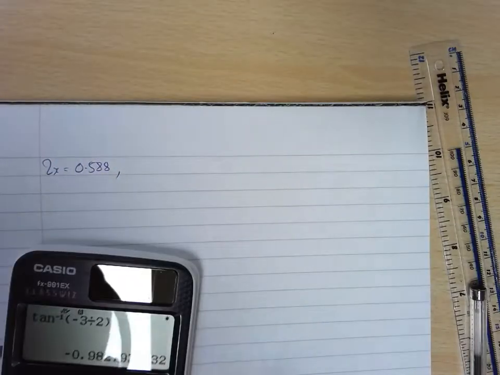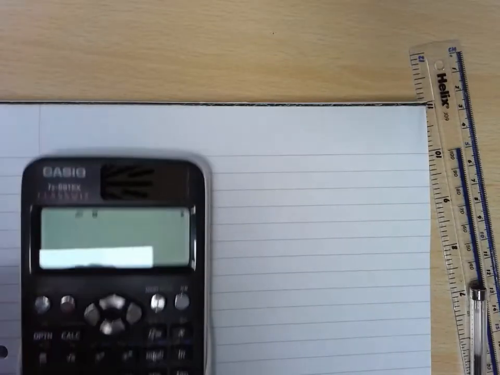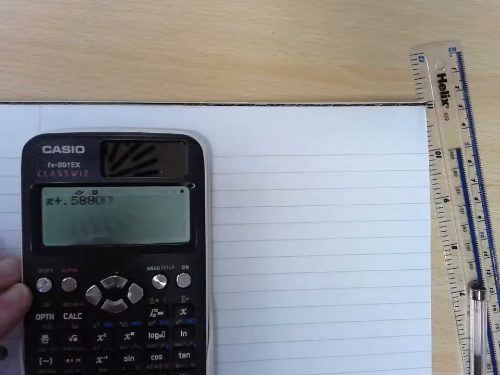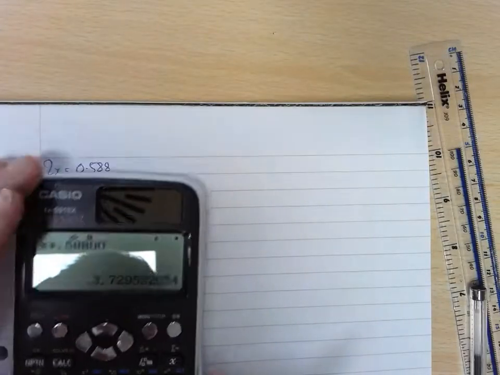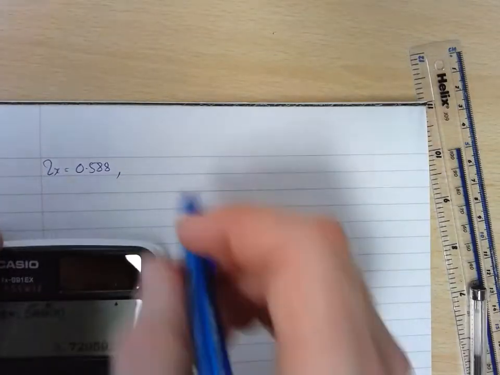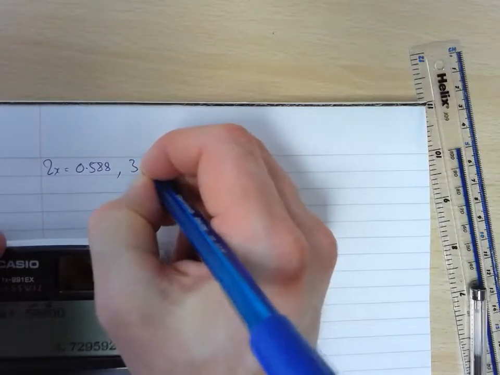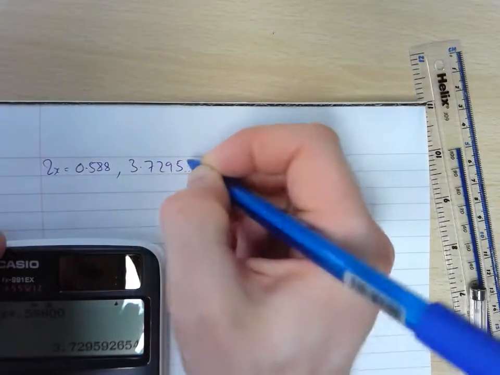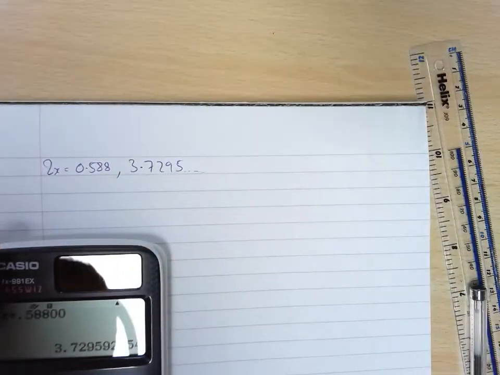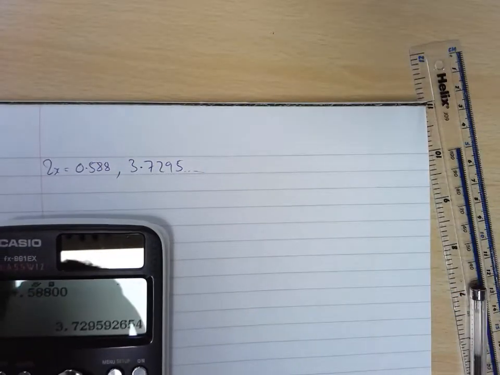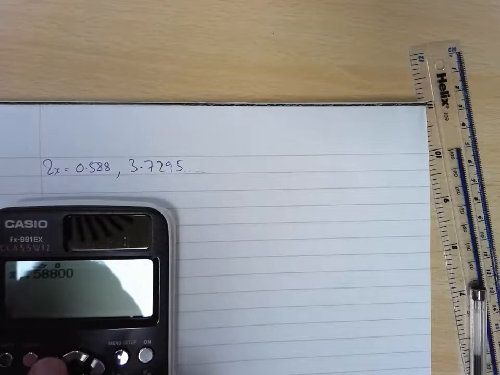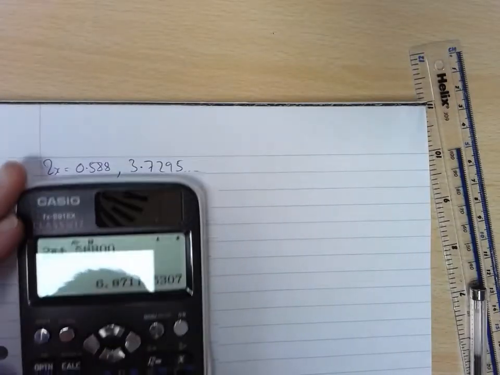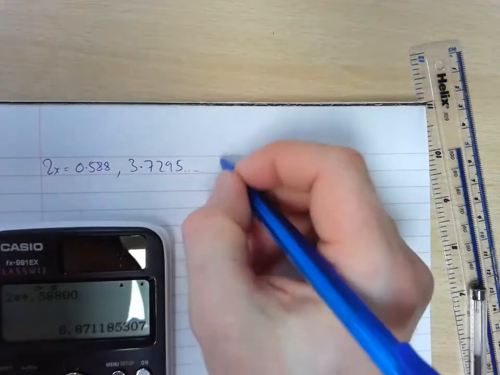Now, pi plus that, 3.729. And if you wanted to do 2 pi plus that as well, just go back and change that to a 2, 6.8711.